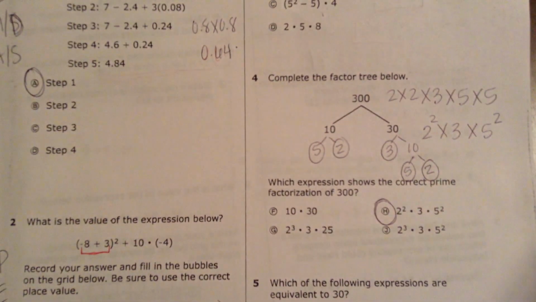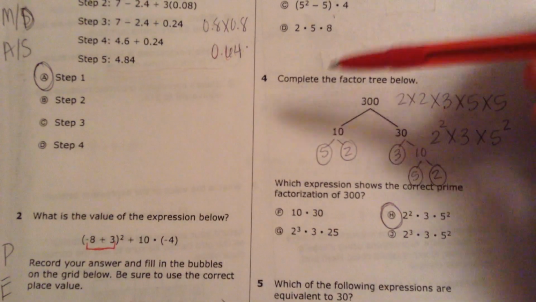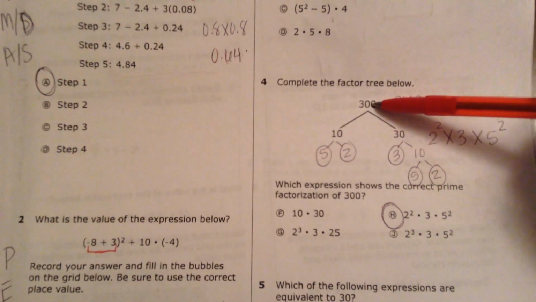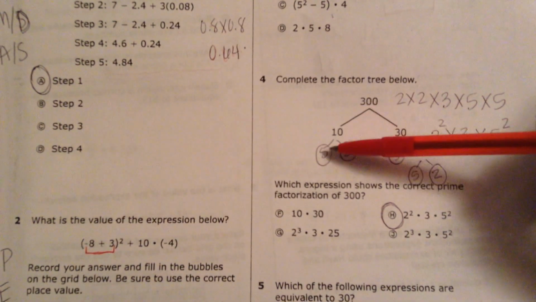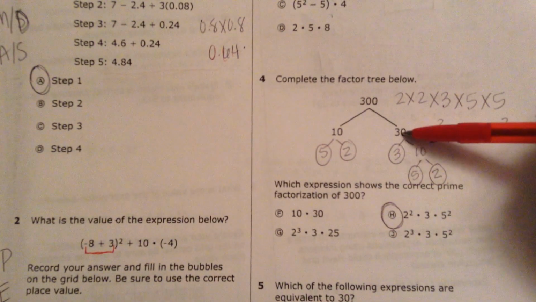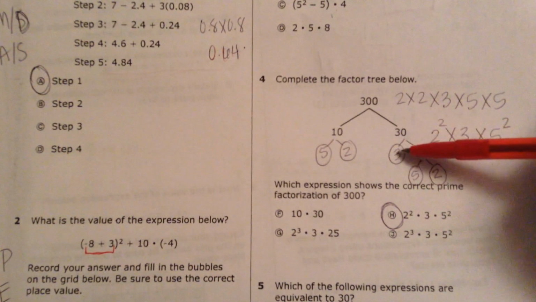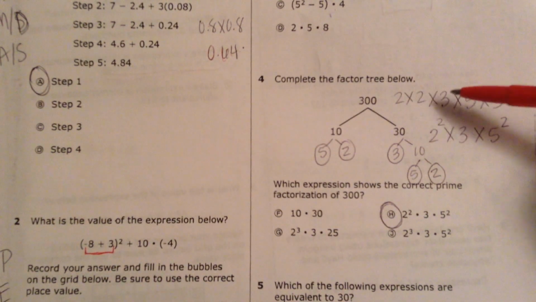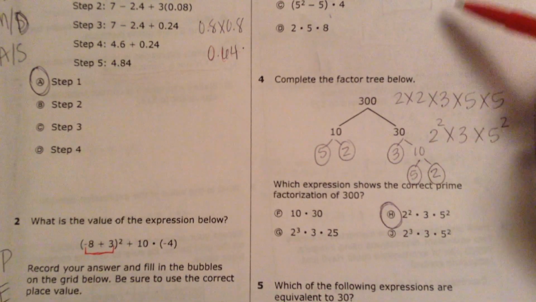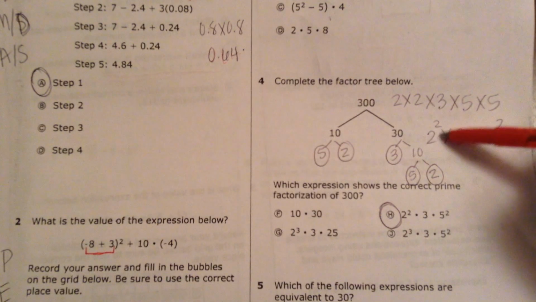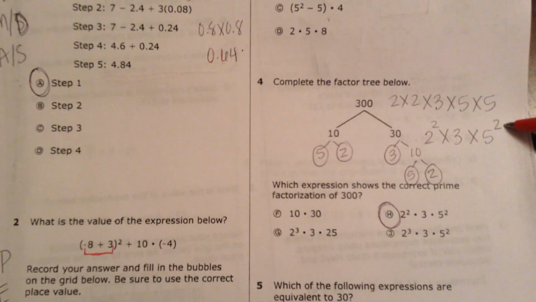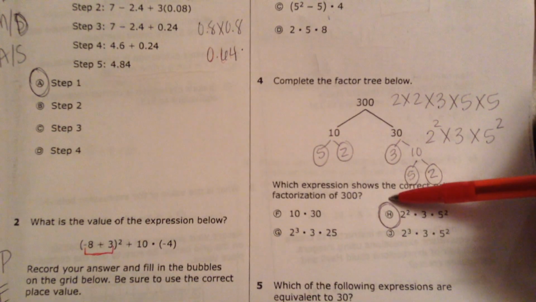And the last problem is going to be number 4. So we have, break up the 10. 5 times 2 is 10. Break up the 30. 3 times 10 is 30. Break up the 10 again. 5 times 2. So we have 2 times 2 times 3 times 5 times 5. Which is the same thing as 2 to the second power times 3 times 5 to the second power. Okay, so the correct answer is H.